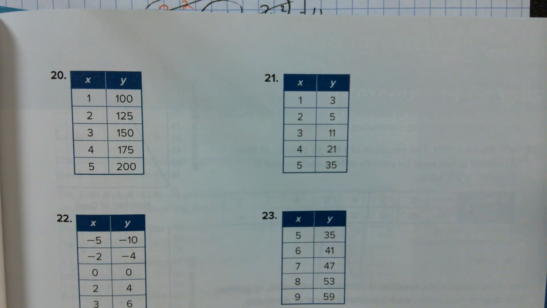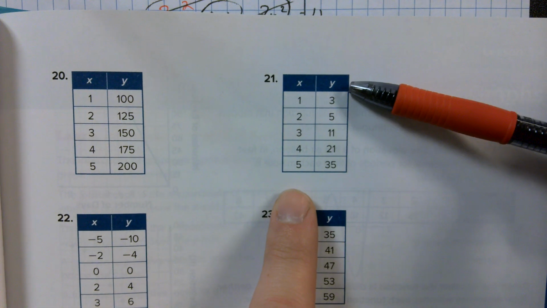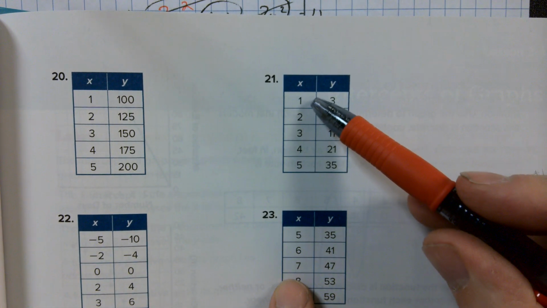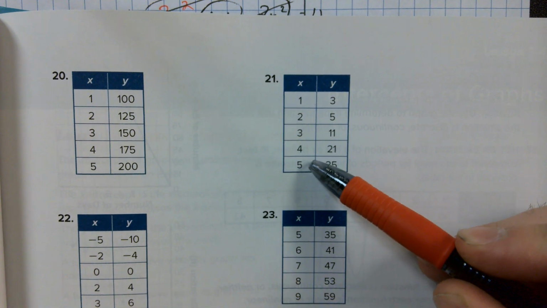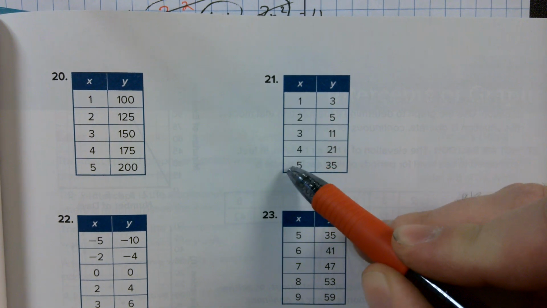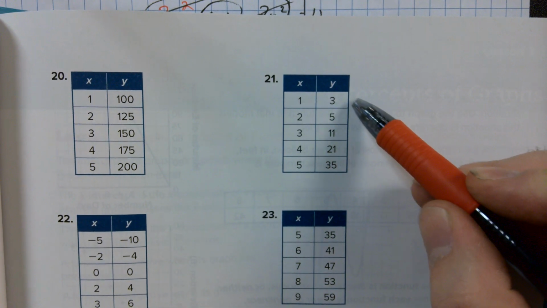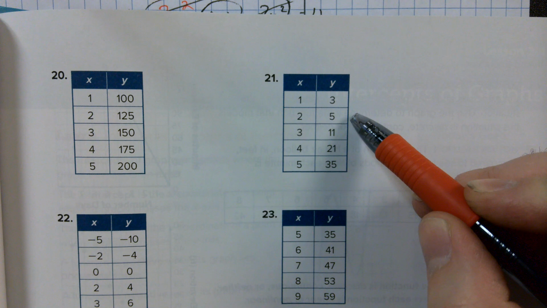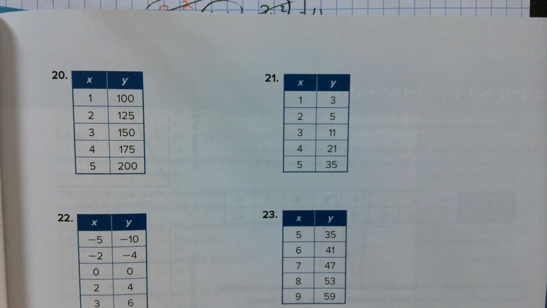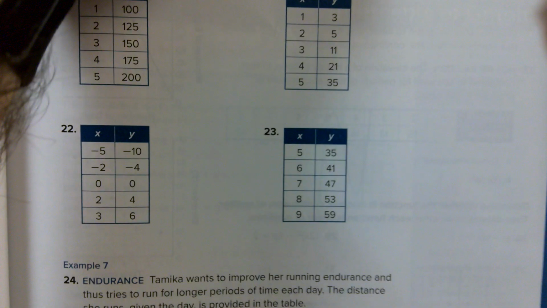When we've got a table like this, all we have to do is see if we have a constant change in x and a constant change in y. So if I look at my x values here, what am I adding each time? You add 1 each time. Plus 1, plus 1, plus 1, plus 1. Okay, how do I get from 3 to 5? Plus 2. How do I get from 5 to 11? Plus 6. Is that the same change in y? No. It's non-linear. It is not a constant change.